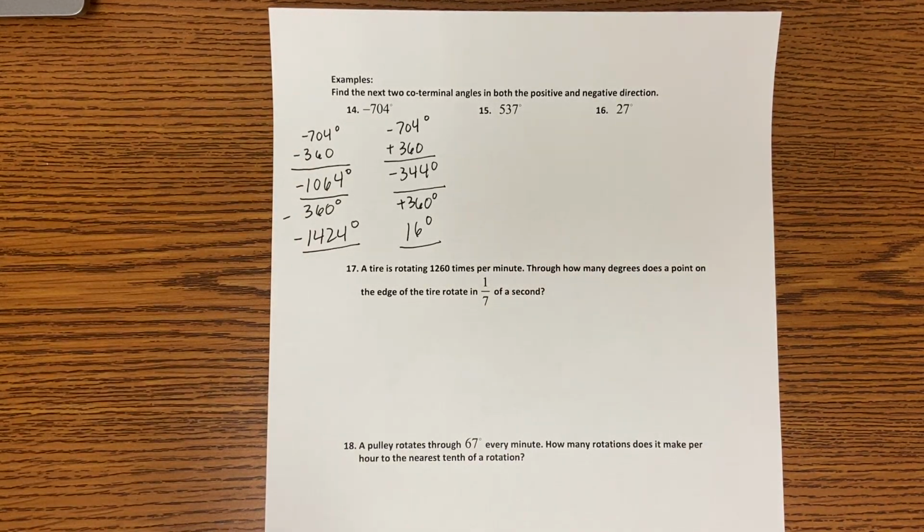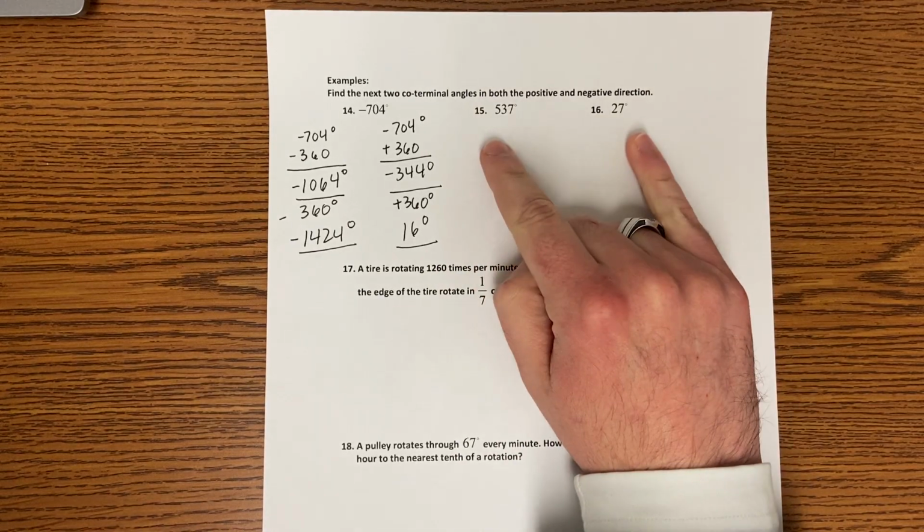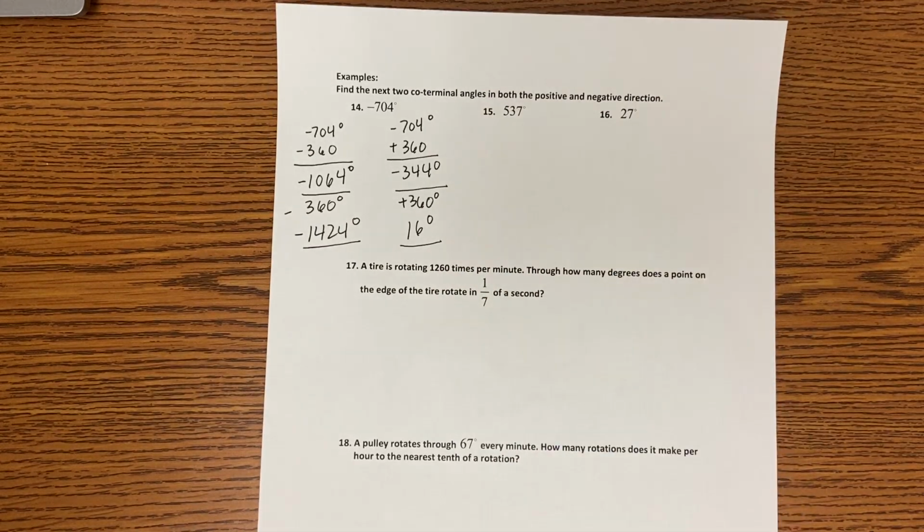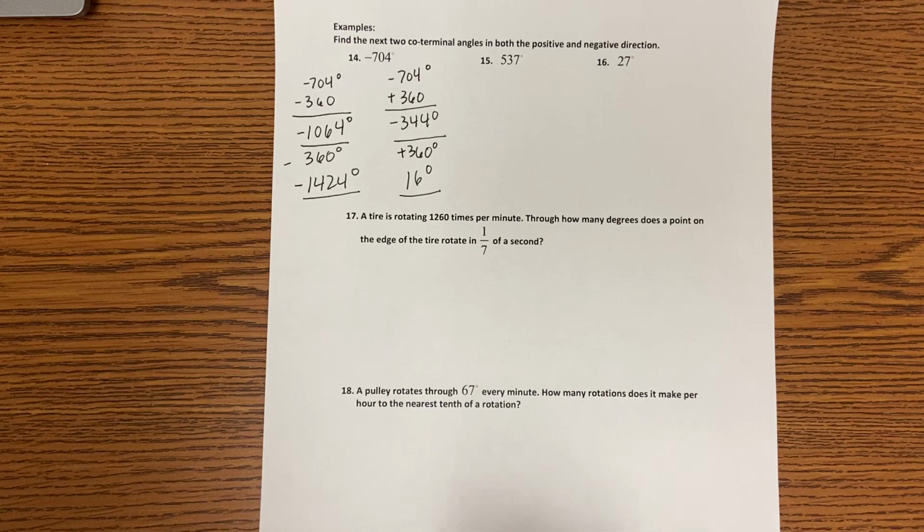I want you to practice this a lot, so I want to leave both 15 and 16 for you to practice so that we can look at some of the word problems in this section. So word problems are going to require you to reason through what's going on. A tire is rotating 1,260 times per minute. Through how many degrees does a point on the edge of the tire rotate in 1/7 of a second?